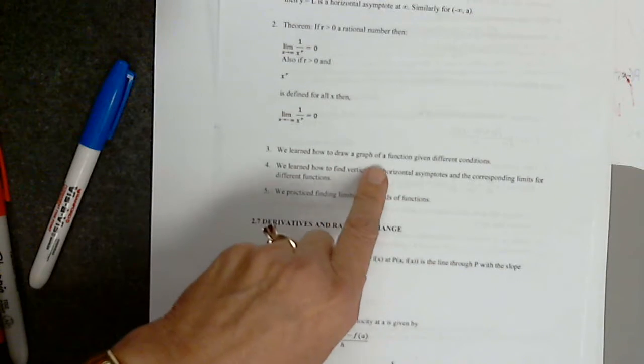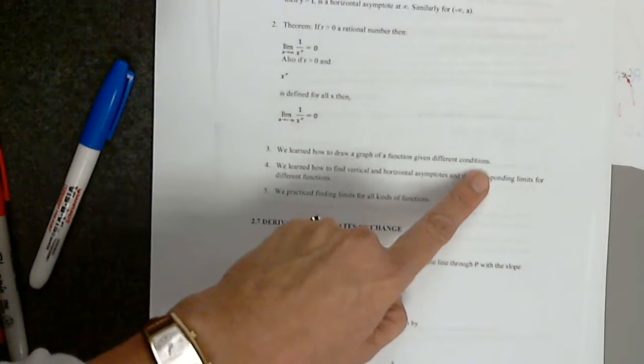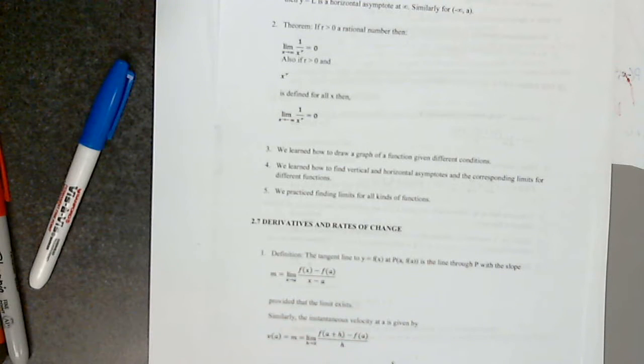That's another thing here. We learned how to draw a graph of a function given different conditions. What conditions were we given? x is less than 0, something happens, exactly. Or if as x approaches 2 from one side, the function approaches infinity or negative infinity. So all these conditions, what did we do with them? We graphed an example of a function. That was not a unique answer, right? You could come up with a function, I can come up with a different function. But all those conditions are fulfilled. We remember those examples? Okay.